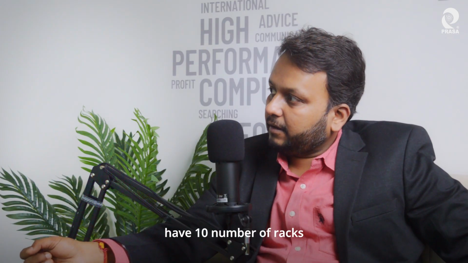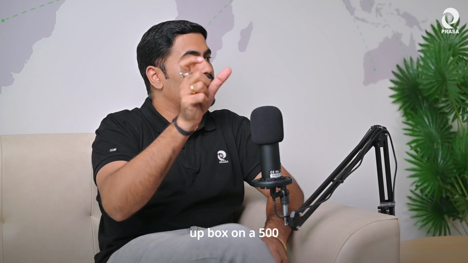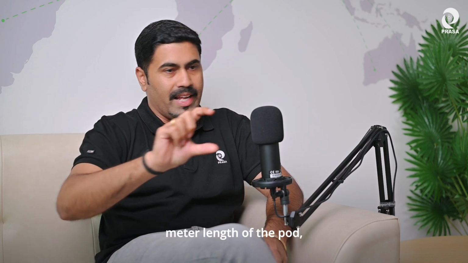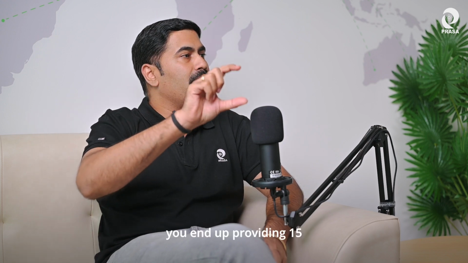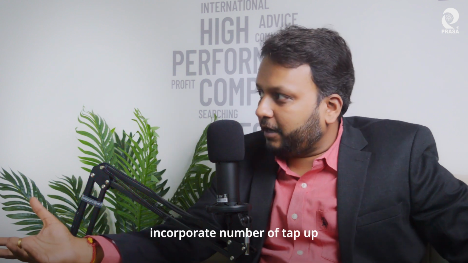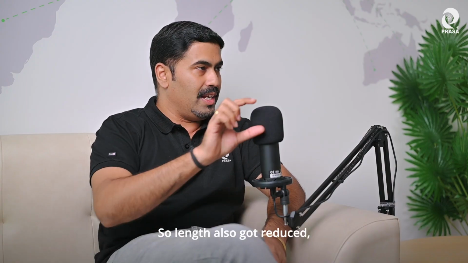Correct. So for example, you have 10 racks mounted together, but you have this restriction of mounting the tap-up box at 500. Most of the time, for this 10 meter length of the pod, you end up providing 15 meters of length of busway, just because you want to incorporate a number of tap-up boxes. So that is eliminated in the trackway. So length also got reduced.